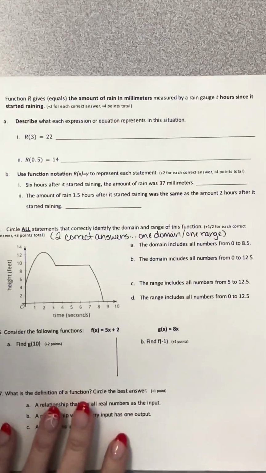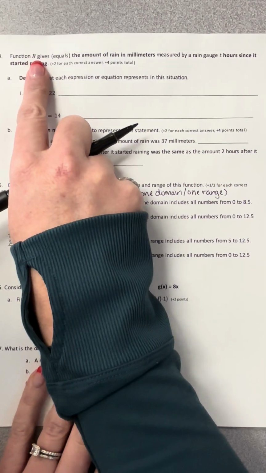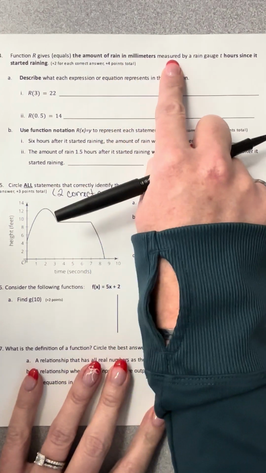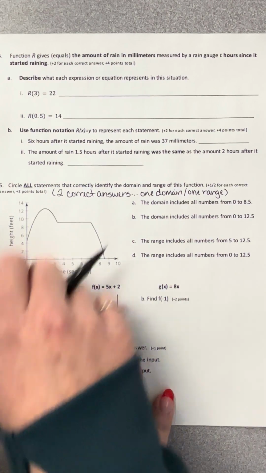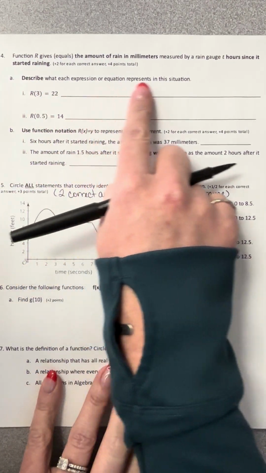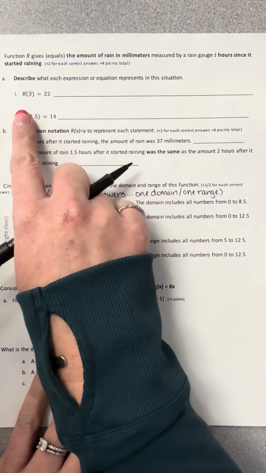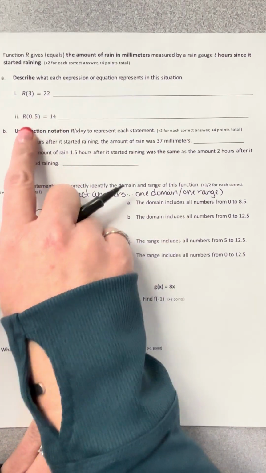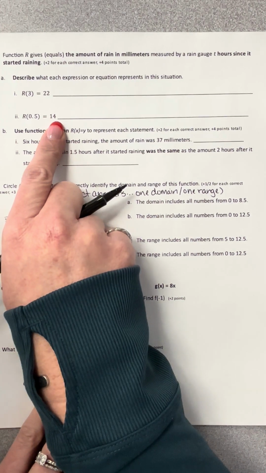So that's the first page. All right, the back side. Number 4. Function R gives, which means it equals, the amount of rain in millimeters measured by a rain gauge t hours since it started raining. Describe what each expression or equation represents in this situation. So you're just writing a sentence about what this means. R of 3 equals 22, and then R of 0.5 equals 14.